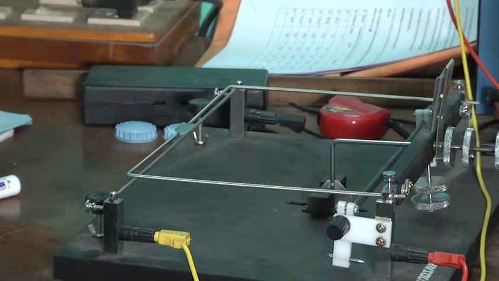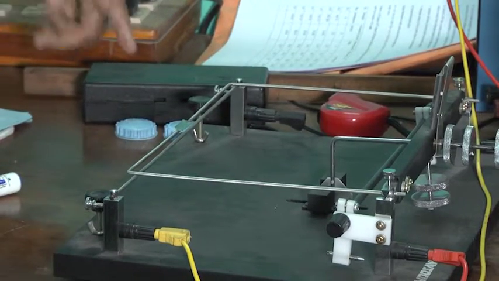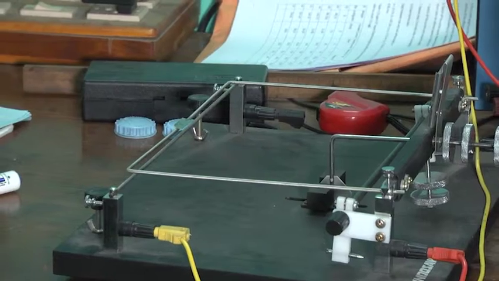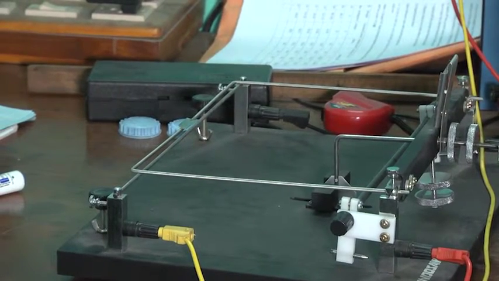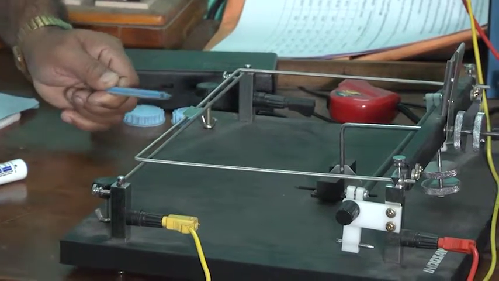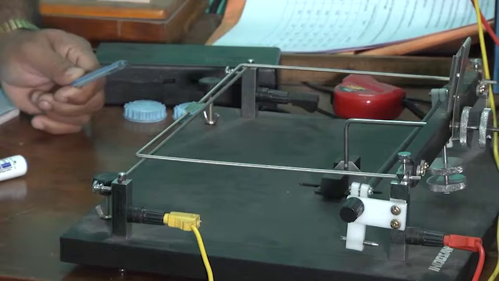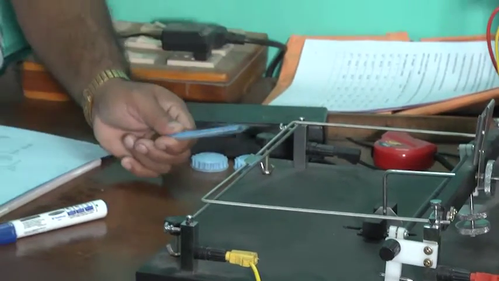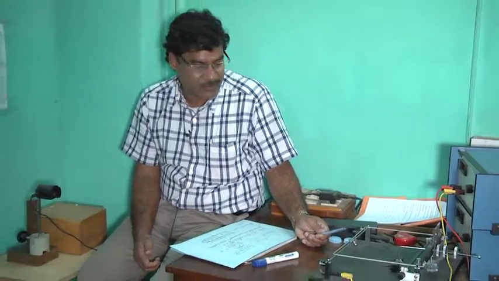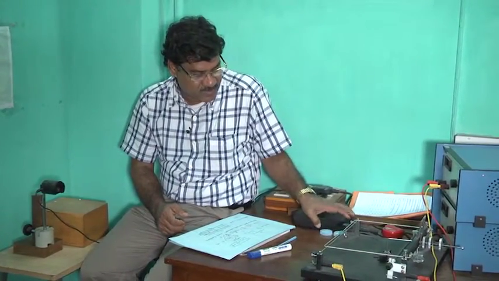It's a rod kind of thing, between rod and wire. So, these two wires have a radius, which is not very small, but reasonable. So, we will use screw gauge for measuring these wires.